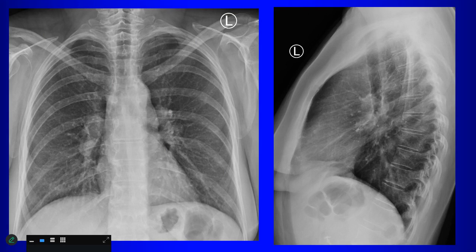What about this one? Somebody says right, somebody says left, bilateral. Is it bilateral? So what are you thinking about? Sarcoidosis.